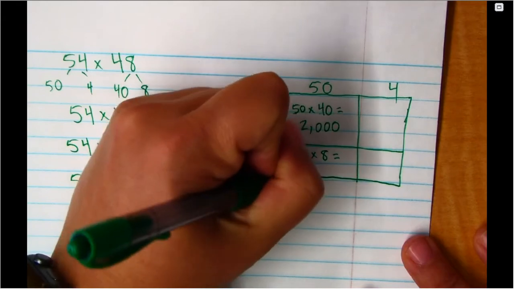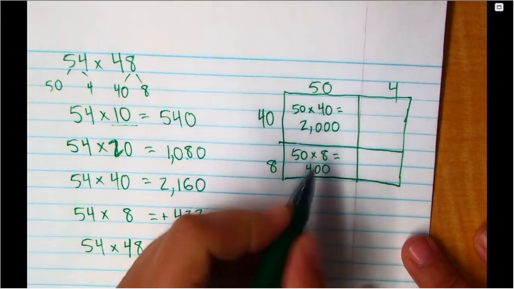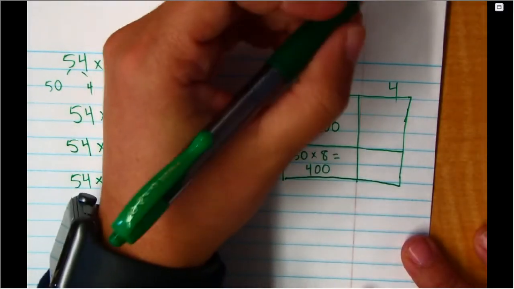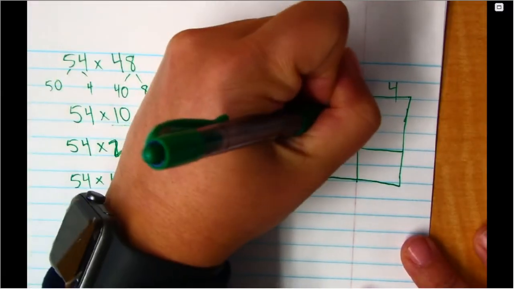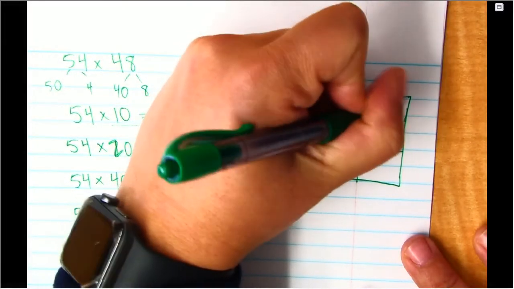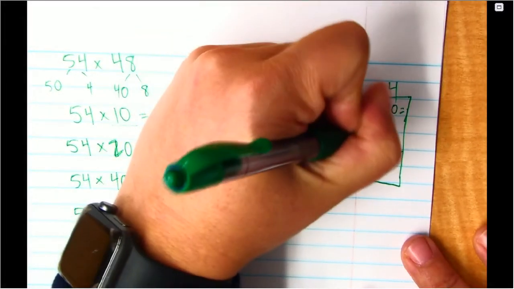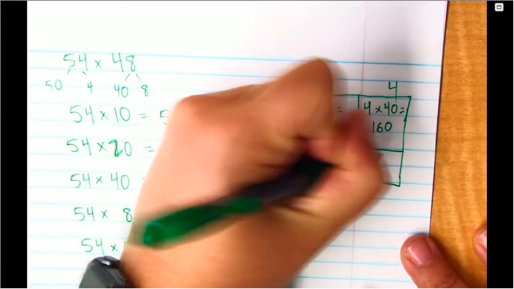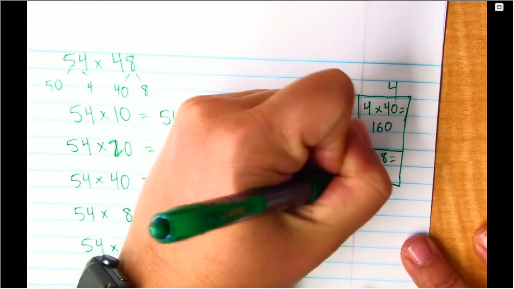is going to give me 400, right? My 5 times 8 is 40, and then I add that 0 at the end. 40 times 4, or 4 times 40, is equal to 160, and 4 times 8, again, is 32.